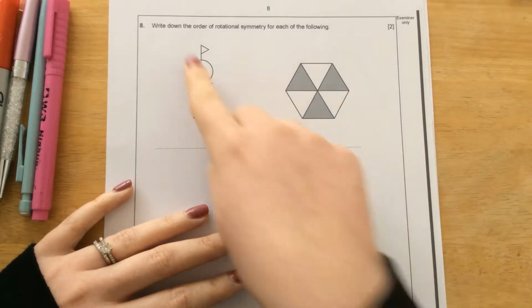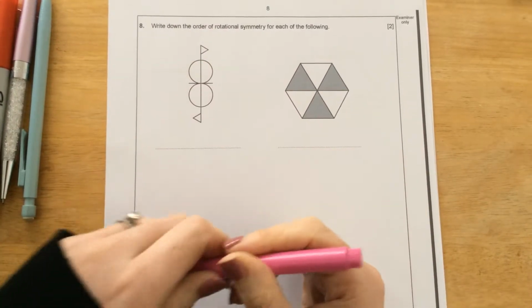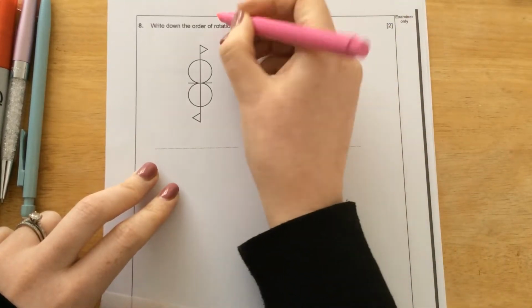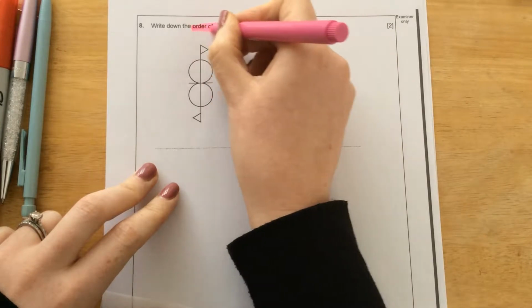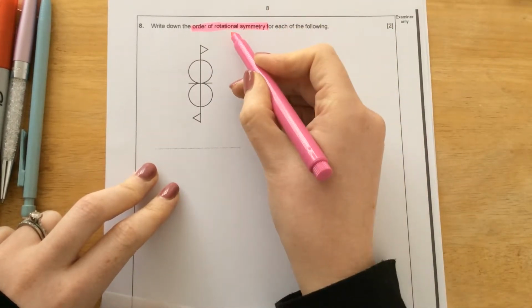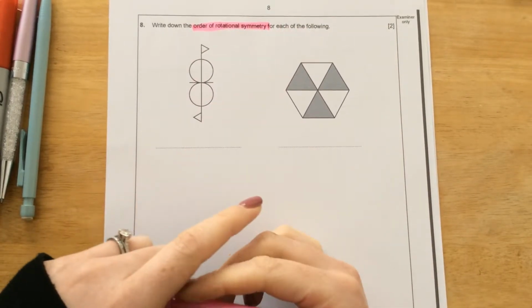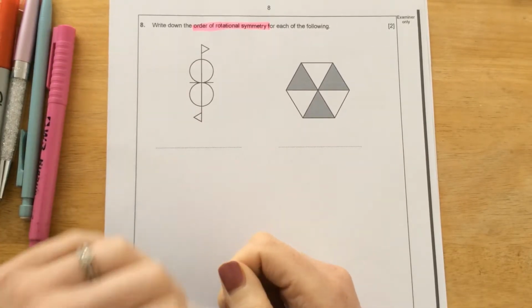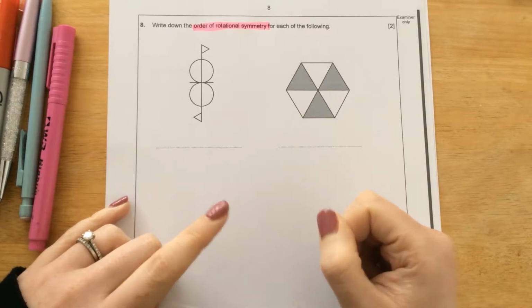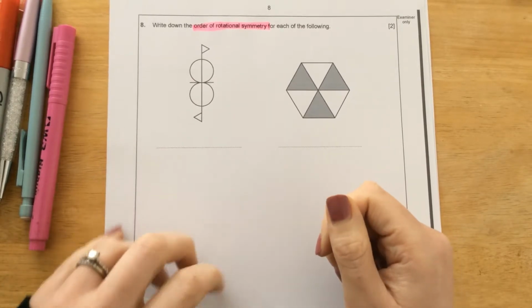Question 8. Write down the order of rotational symmetry for each of the following. So, order of rotational symmetry. If you rotate something, it means you turn it. So we're saying how many times can you turn these shapes so that they fit exactly back onto each other.